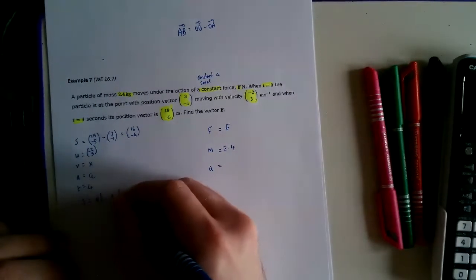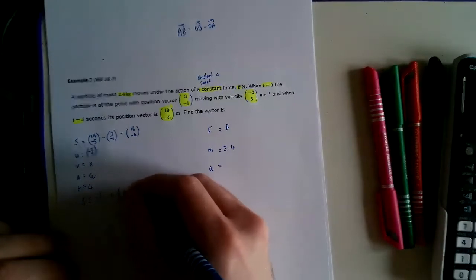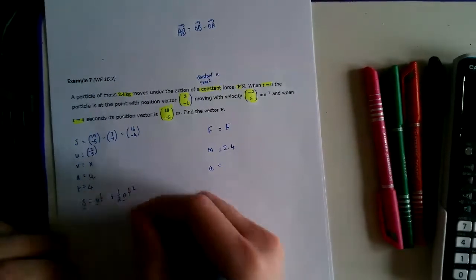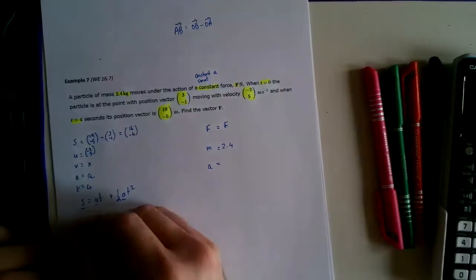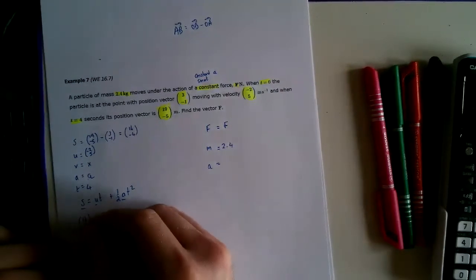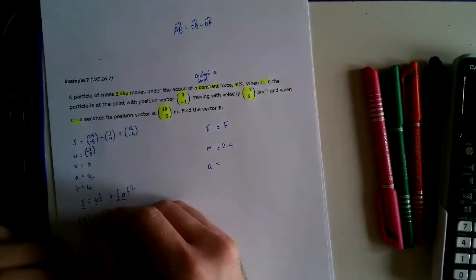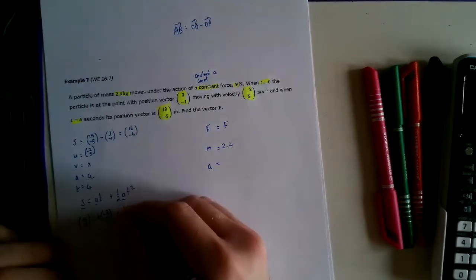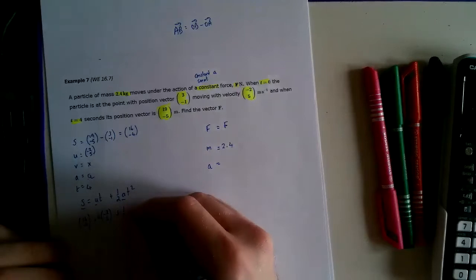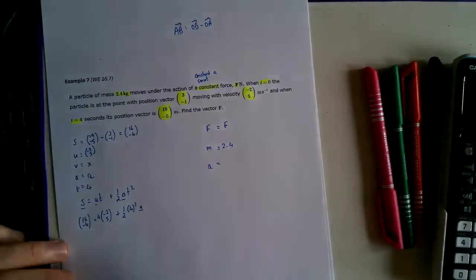S equals ut plus a half at squared. Underline the vectors. So s is 16 minus 4, equals minus 2, 5 times 4 plus a half times a times 4 squared. I'm just putting the vector at the end because that's how we usually write it.